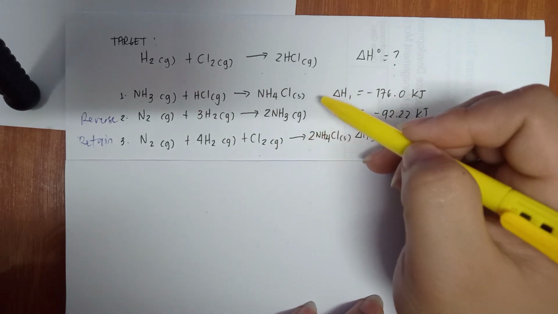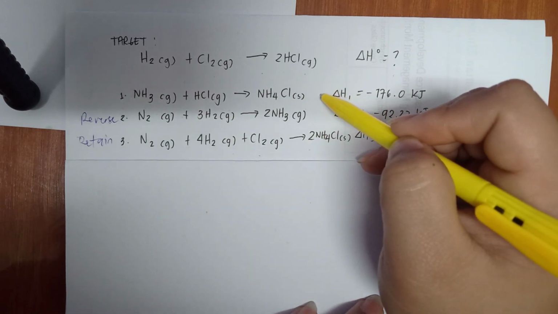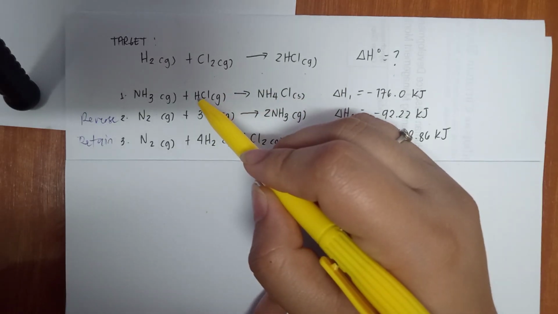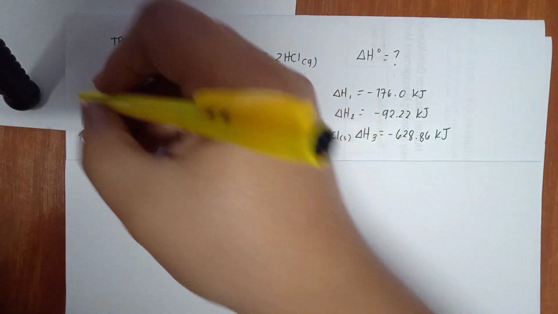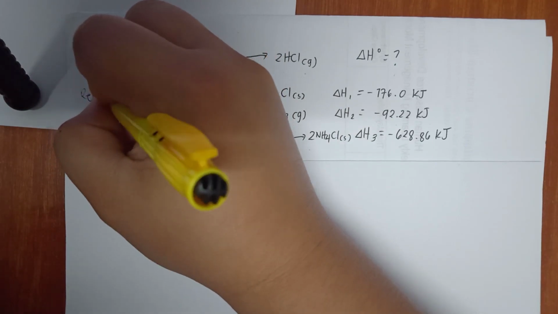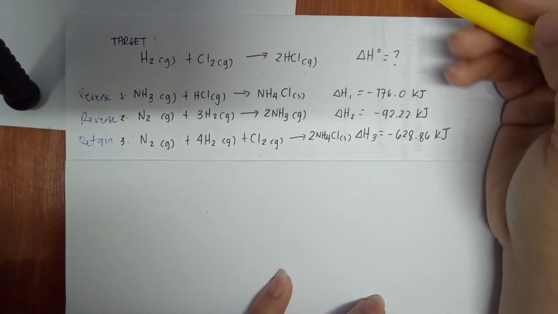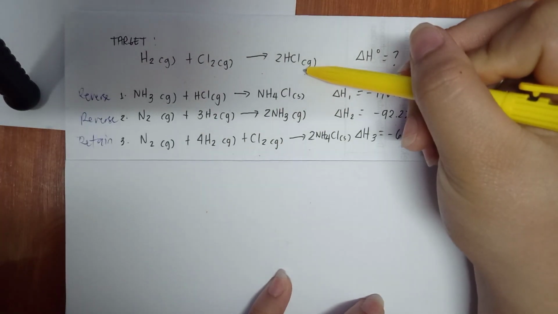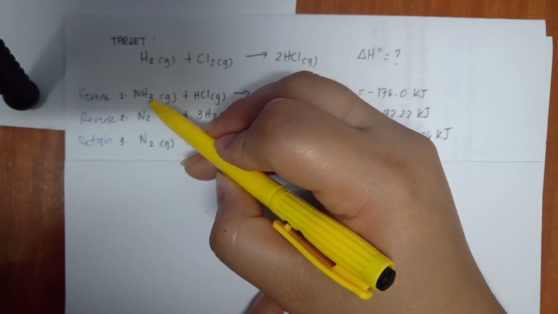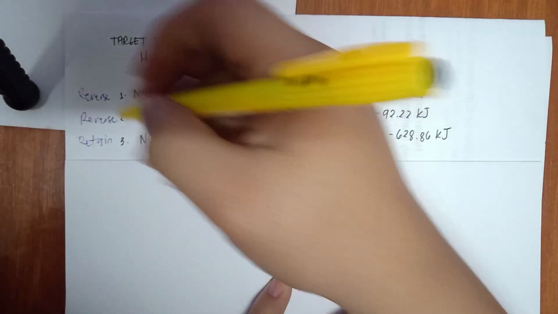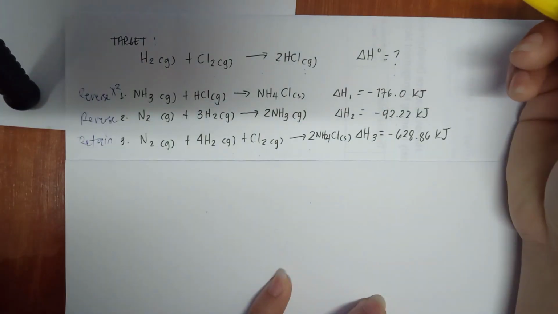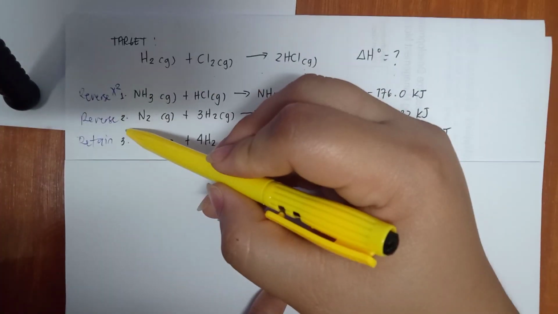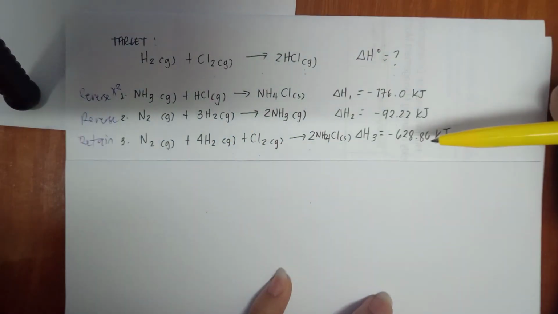So, it is located on the first intermediate equation. But as you can see, it is located on the reactant side. So, the one that we're going to do is to reverse the first equation. Aside from that, as you can see, we have 2 moles of HCl na kailangan. So, aside from reversing this equation, we have to multiply the whole equation by 2. Okay? So, now, i-reverse. Ito times 2 ang first equation. I-reverse ang second equation at i-retain ang third equation.